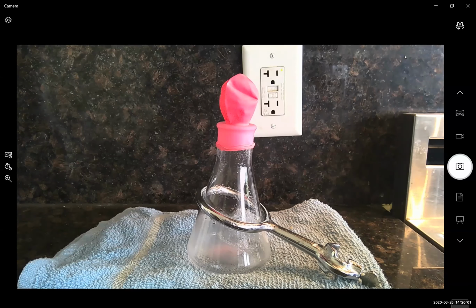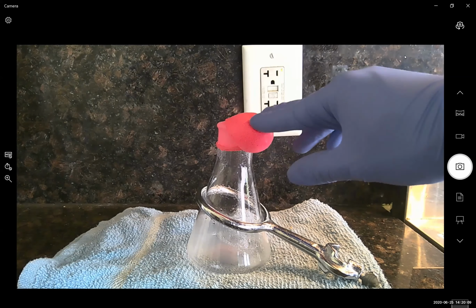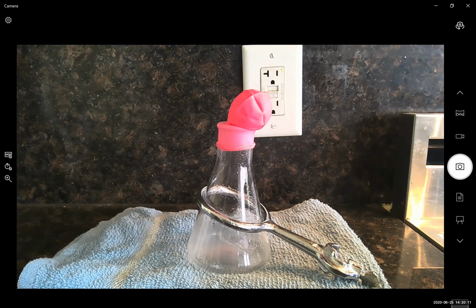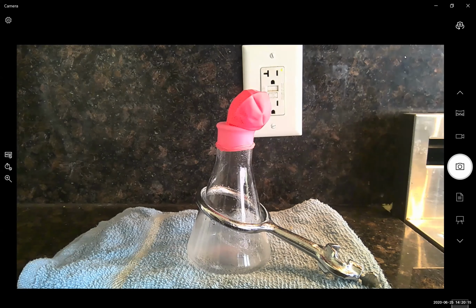Okay, so we've allowed our sample to cool to room temperature. And I'd like you to report your observations about the volume of gas in our balloon now. We'll check back in on the balloon all the way at the end of this experiment series, but as you can notice, as the temperature decreases, the volume of our balloon decreases as well.